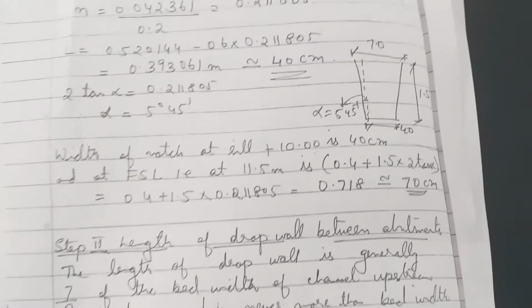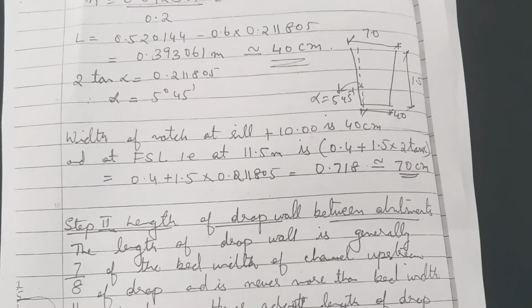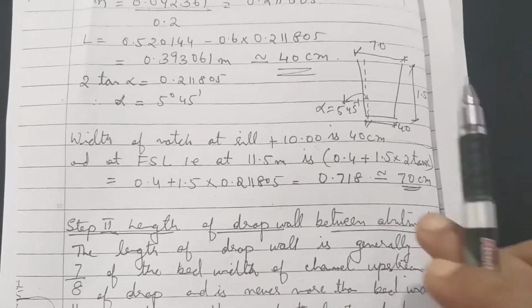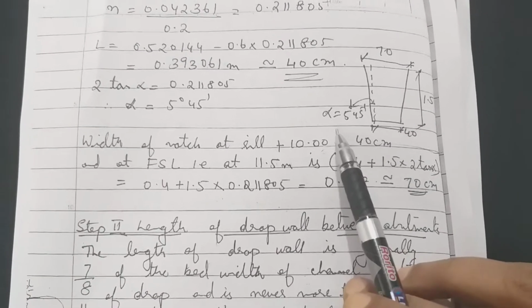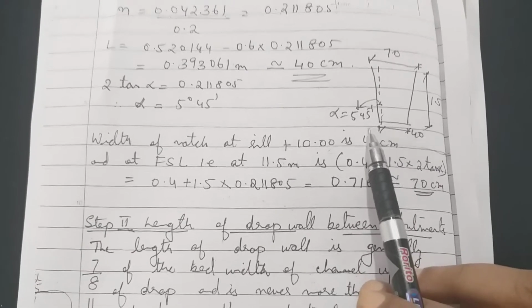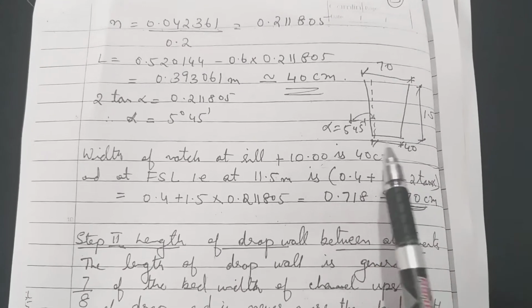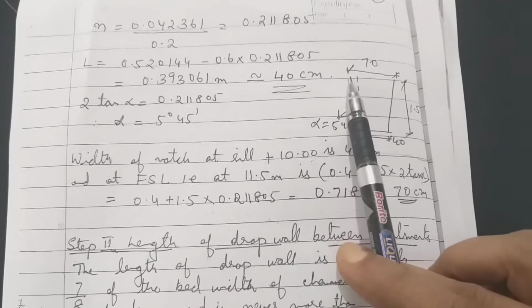So with these values, that is with the value of L, we can calculate the top width of the trapezium. That is, the value of L is 40 centimeter and you have the value of alpha as 5 degree 45 minutes. With these two values, we can calculate the top width, that is equal to 70 centimeter.